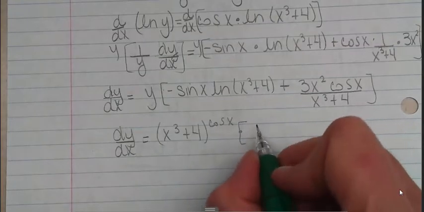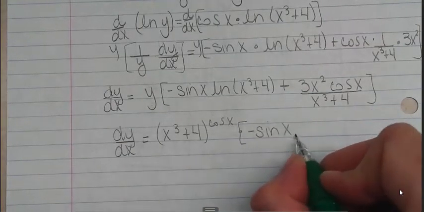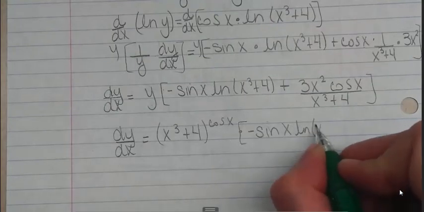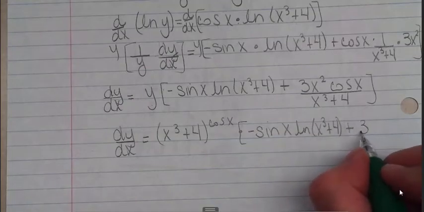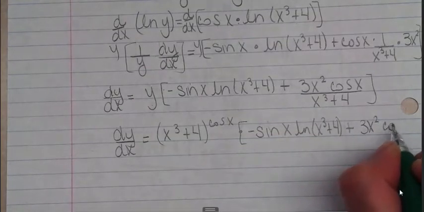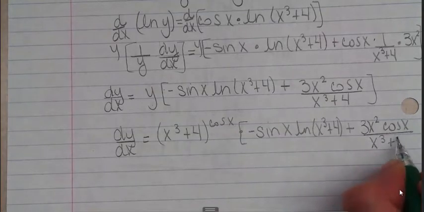So I think I'll just go ahead and leave it in brackets. Negative sine x ln of x cubed plus 4 plus 3x squared cosine x all over x cubed plus 4.